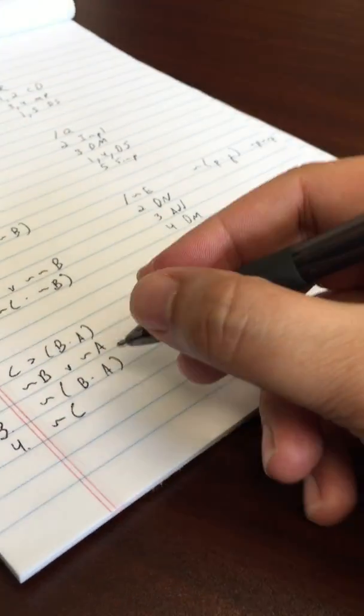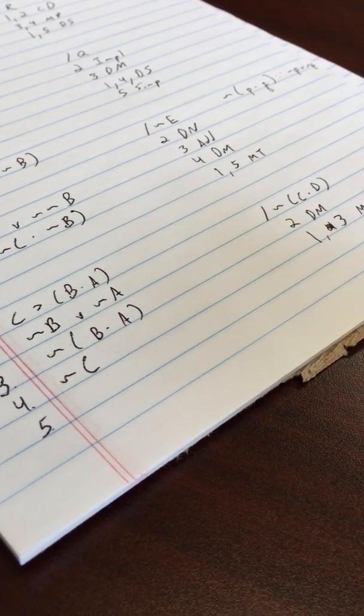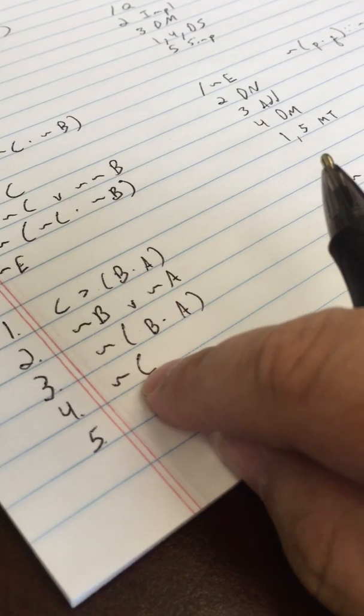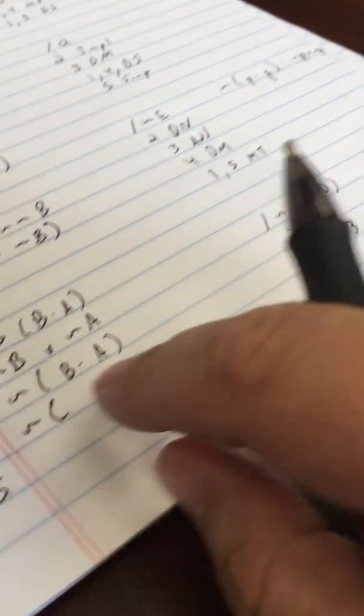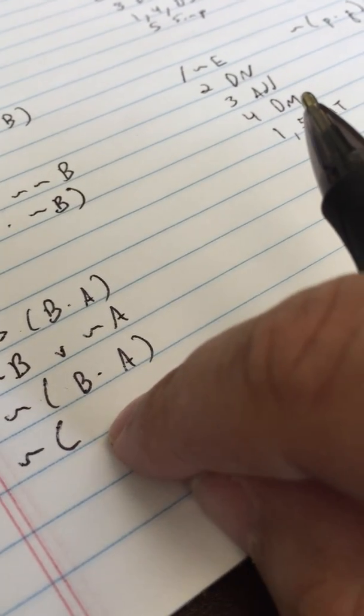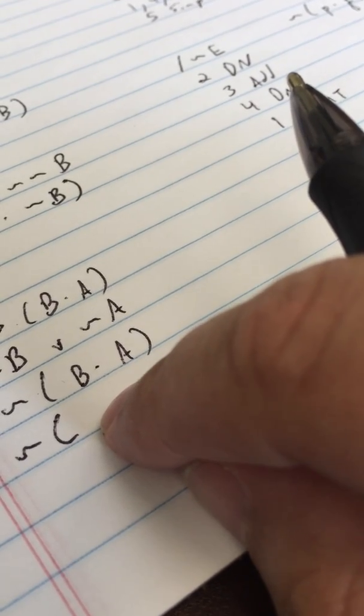All right, now that I know not C, I need to introduce D in some way, right? I'm already thinking, of course, that since I'm going to end up with not C and D, I'm going to use addition to add a D in here in some way, and addition, of course, is just going to put a disjunction here. It's going to say or.